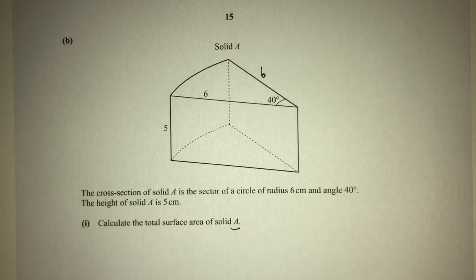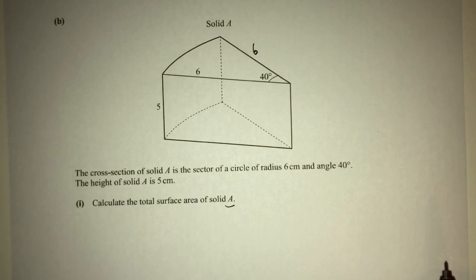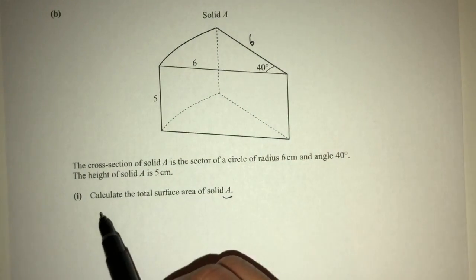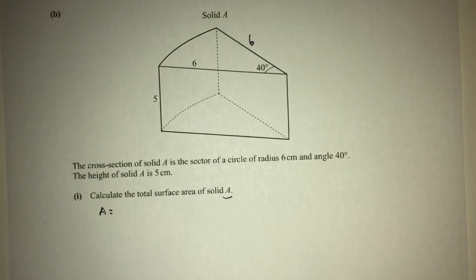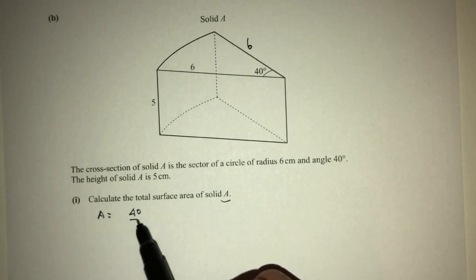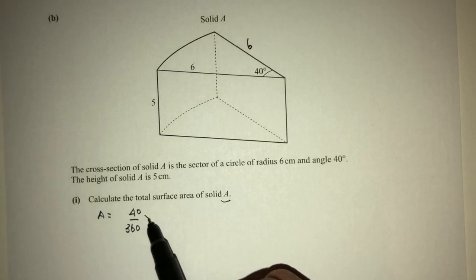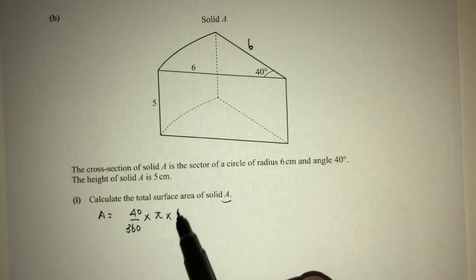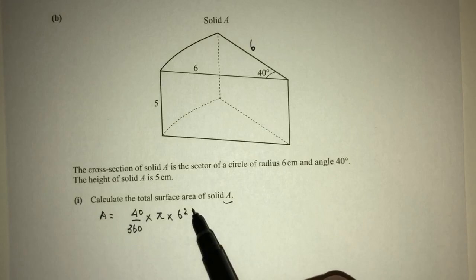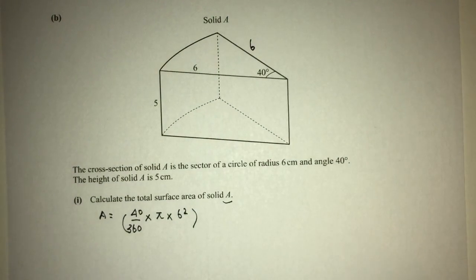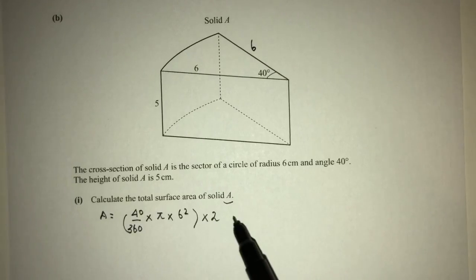Okay, so let's see how we can find the surface area. Let's do it one by one. First, let's find the top surface. So what is the top surface? It is the area of a sector, which is the angle over 360 times pi r squared. Pi r squared is pi times 6 squared. Now, if you observe, this and the base are the same, so we have to multiply by 2.